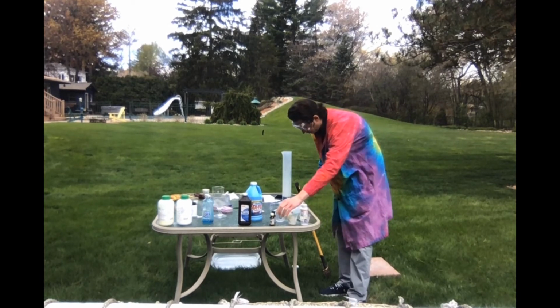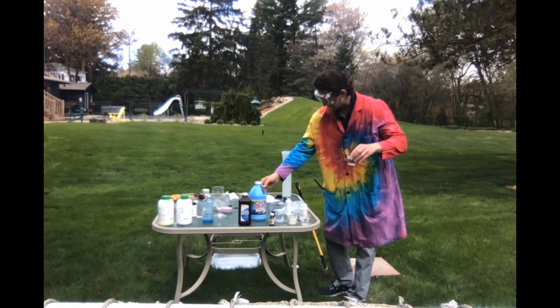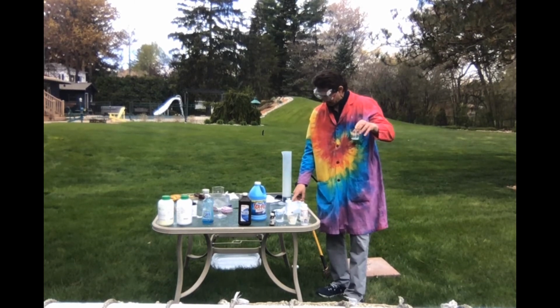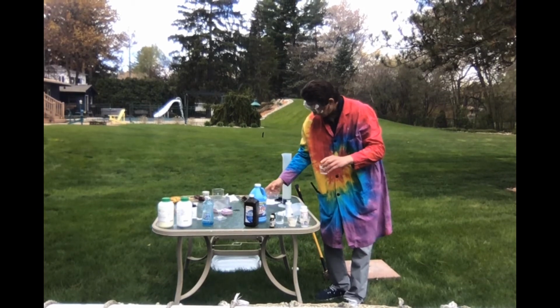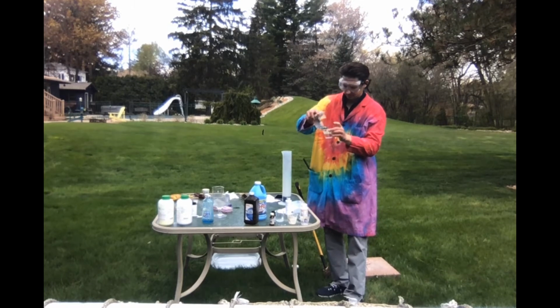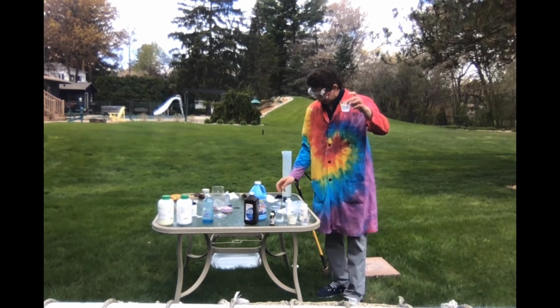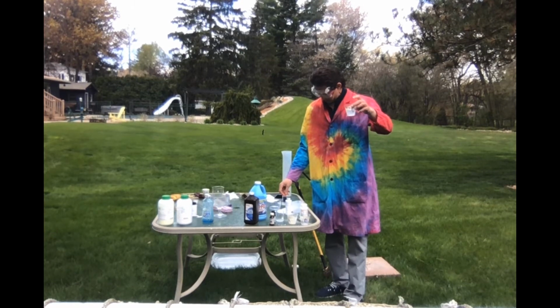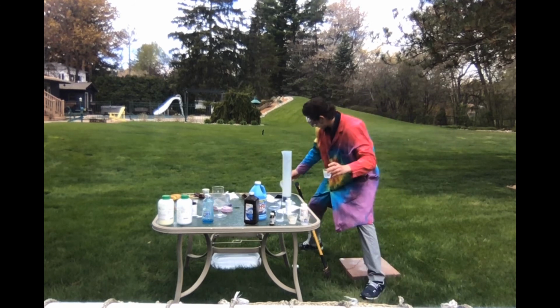Now in cup C we have liquid starch that goes on our clothes, and we have 15 milliliters of hydrogen peroxide that I put right here. So we have hydrogen peroxide, liquid starch, and I'm going to add another 60 milliliters of water.